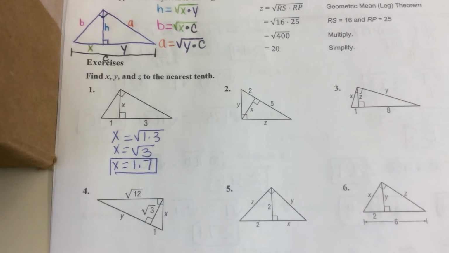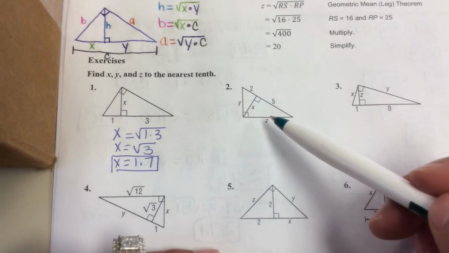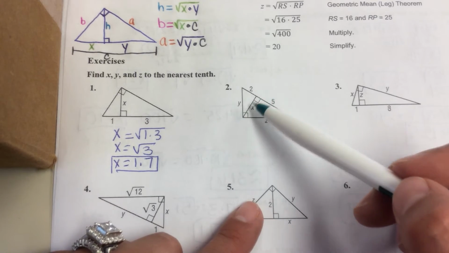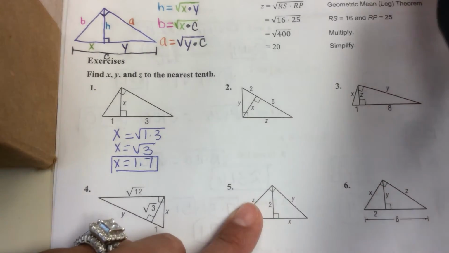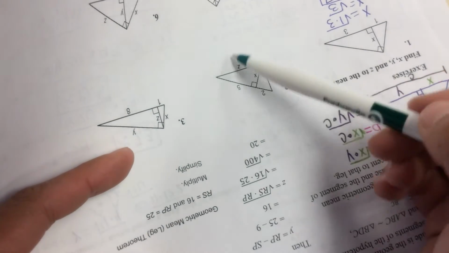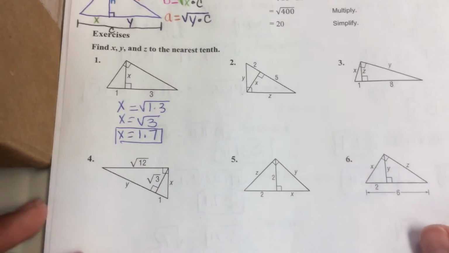Number 2. Now we have to find X, Y, and Z. You can turn the paper around so that it looks like your picture, but for our purposes, I'm just going to go from here.